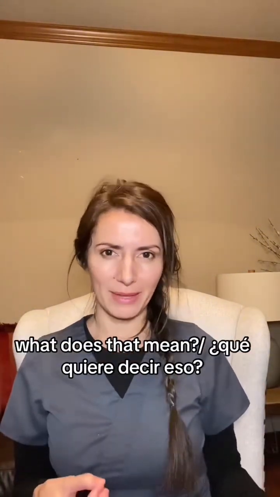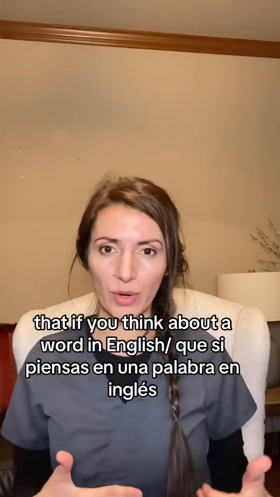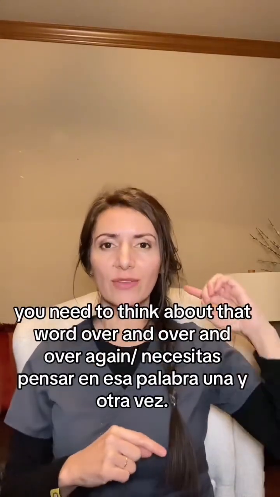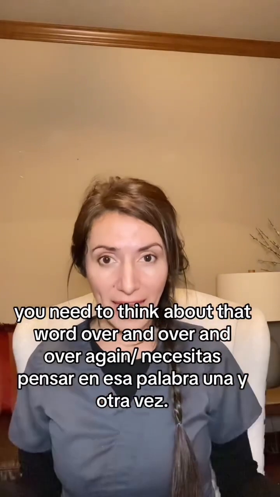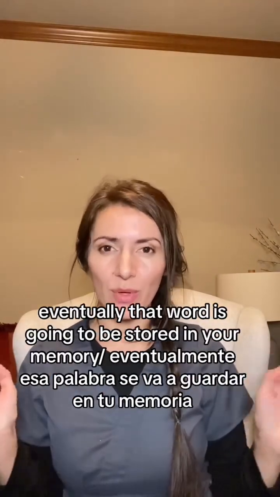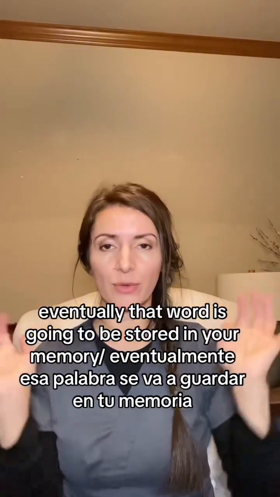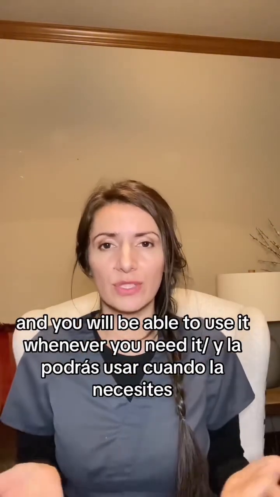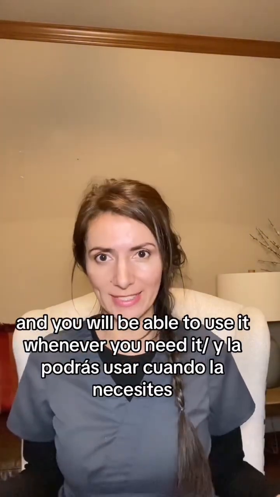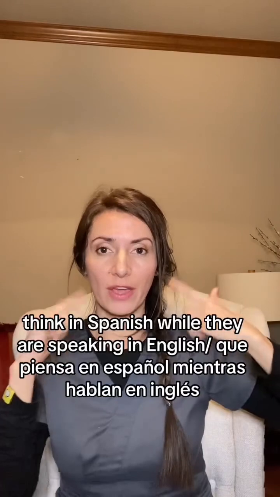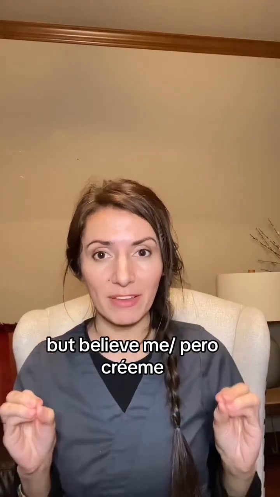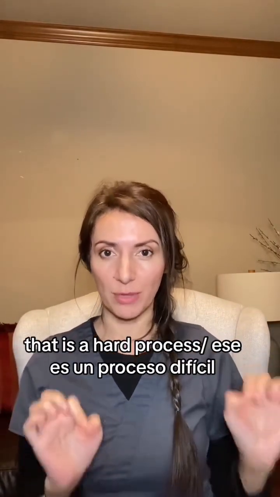What does that mean? That if you think about a word in English, you need to think about that word over and over and over again. Eventually, that word is going to be stored in your memory, and you will be able to use it whenever you need it. And I know there are people out there who think in Spanish while they are speaking in English, but believe me, that is a hard process.